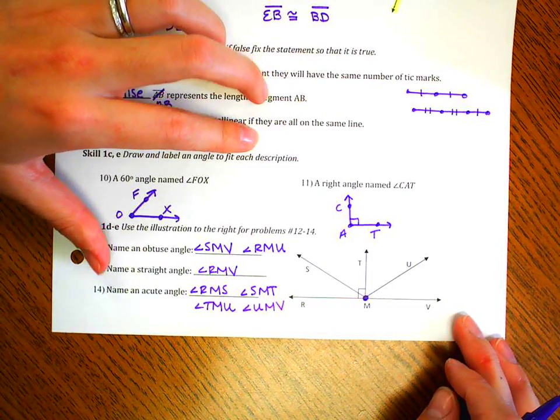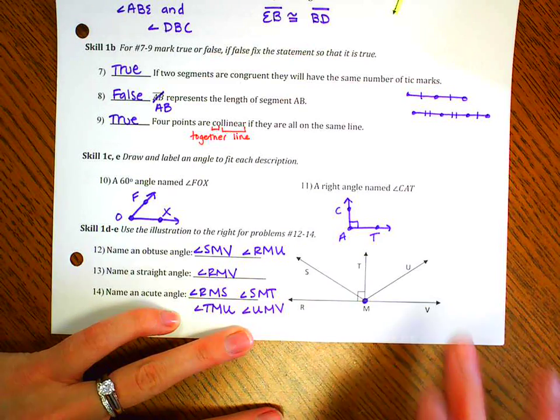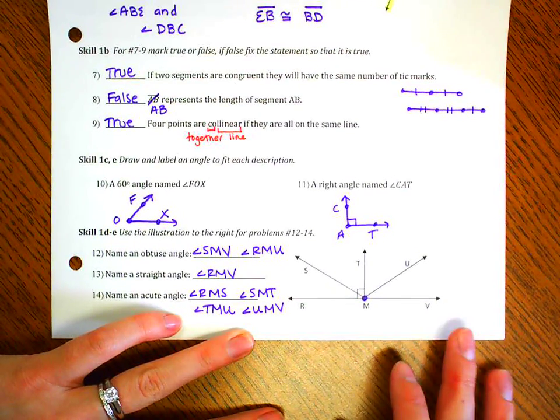Okay, so those are some examples of different types of angles and naming them. Okay, that's the end of page 1. Stay tuned for a video on page number 2.